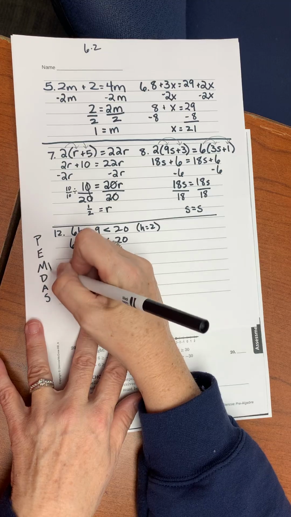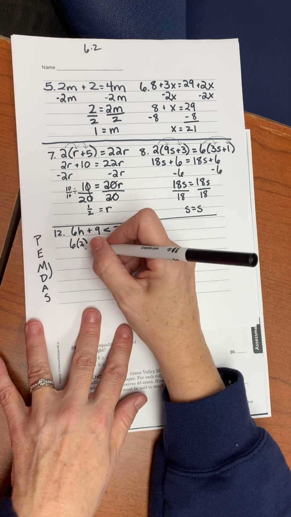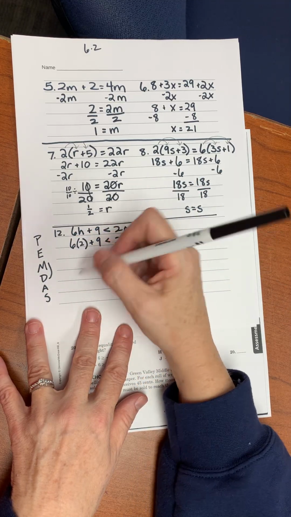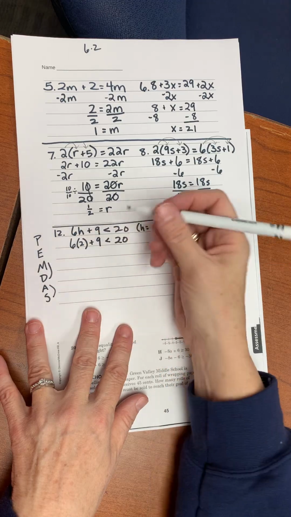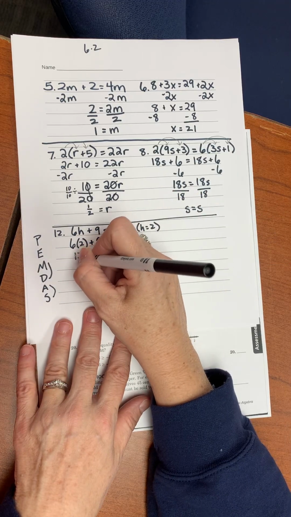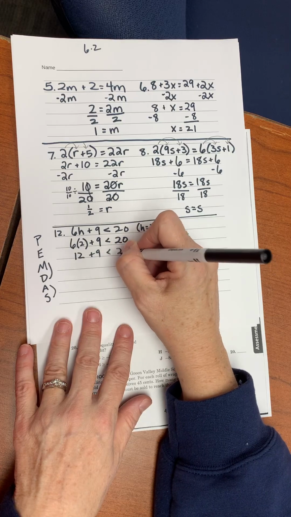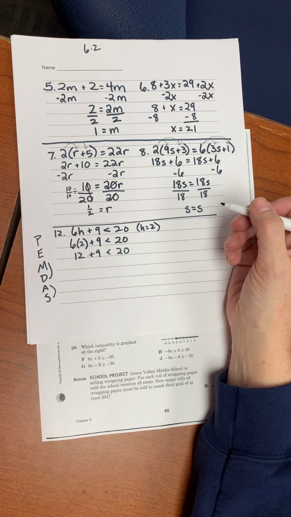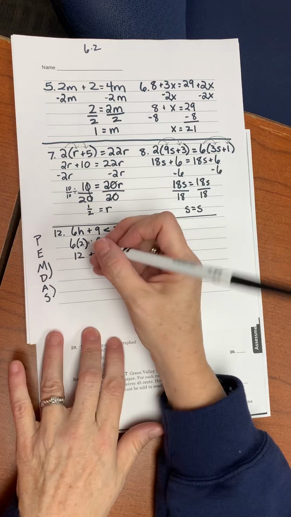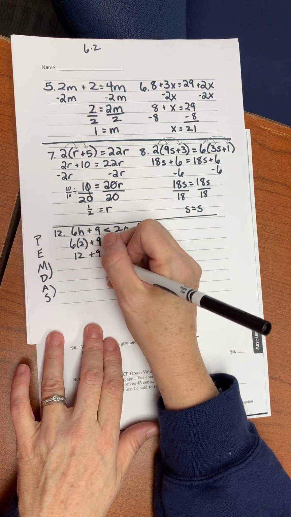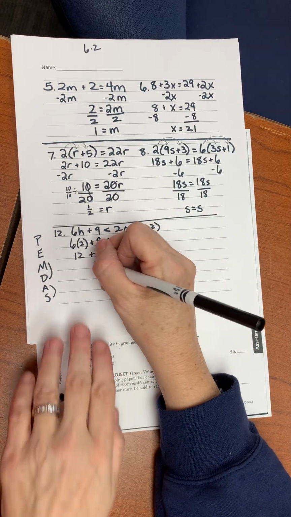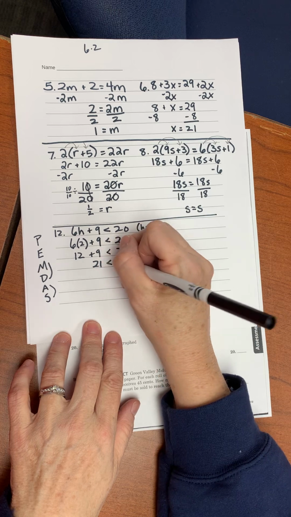So we're multiplying and dividing, and we do have multiplying here. We can't add until we do our multiplying. So 6 times 2 is 12, plus 9 is less than 20. So 12 plus 9 is going to be 21, is less than 20.